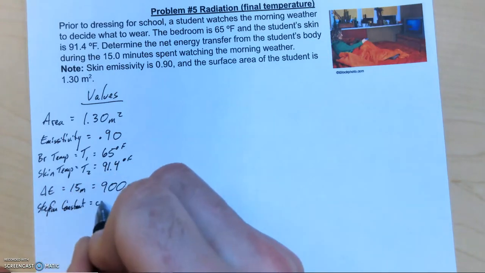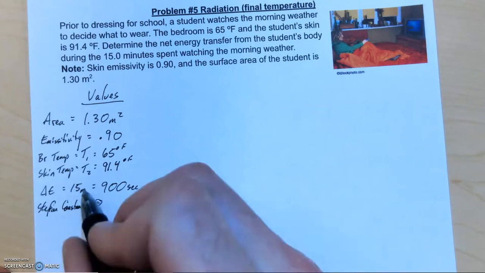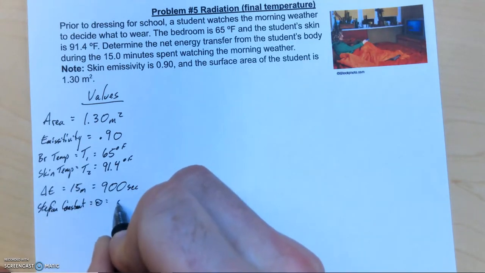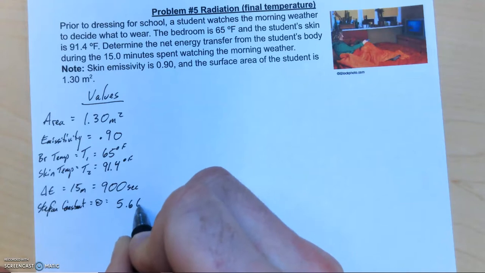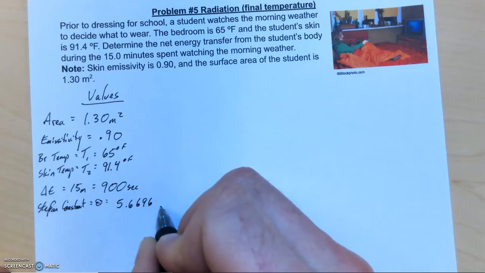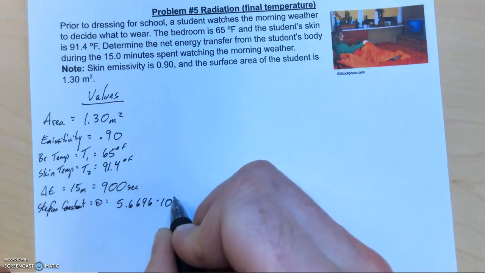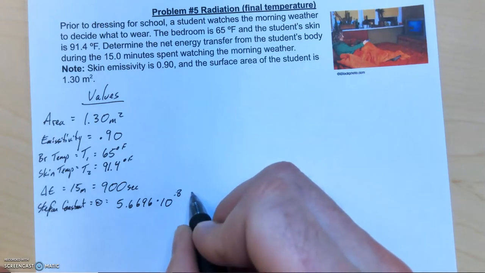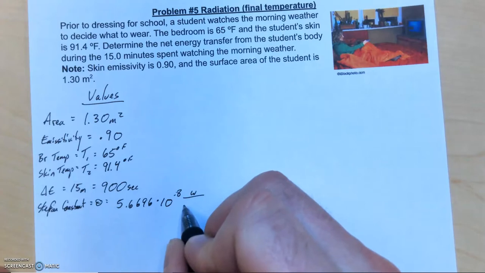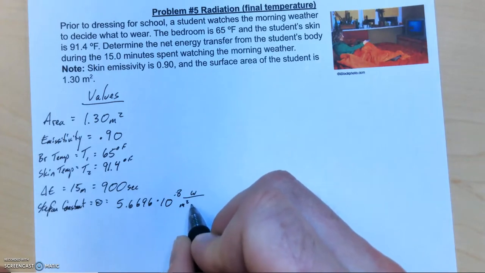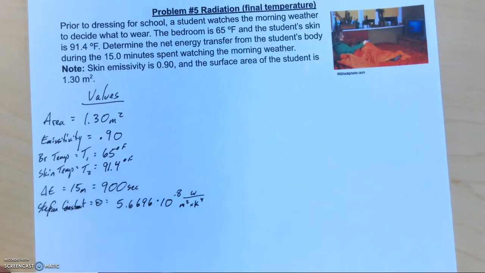That is equal to 5.6696 times 10 to the negative 8. By the way, this is on your reference table. That's watts over meters squared times Kelvin to the 4th.